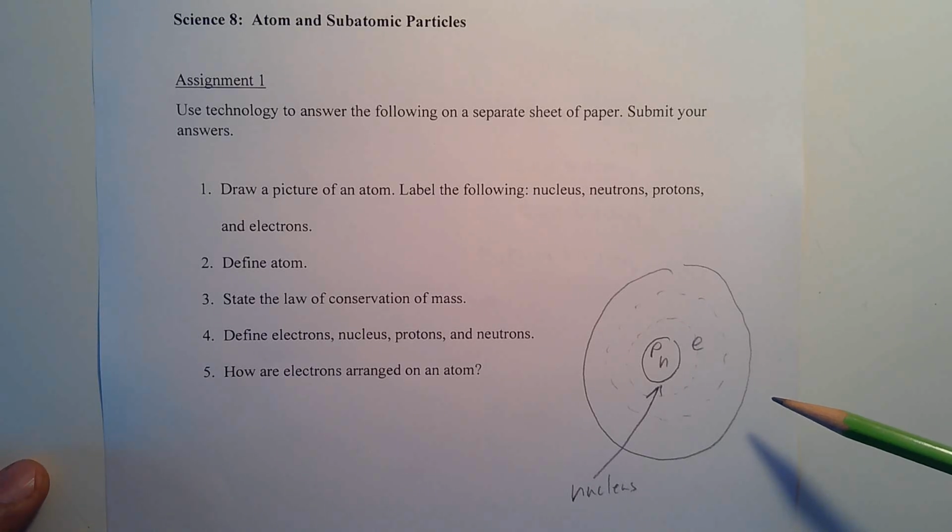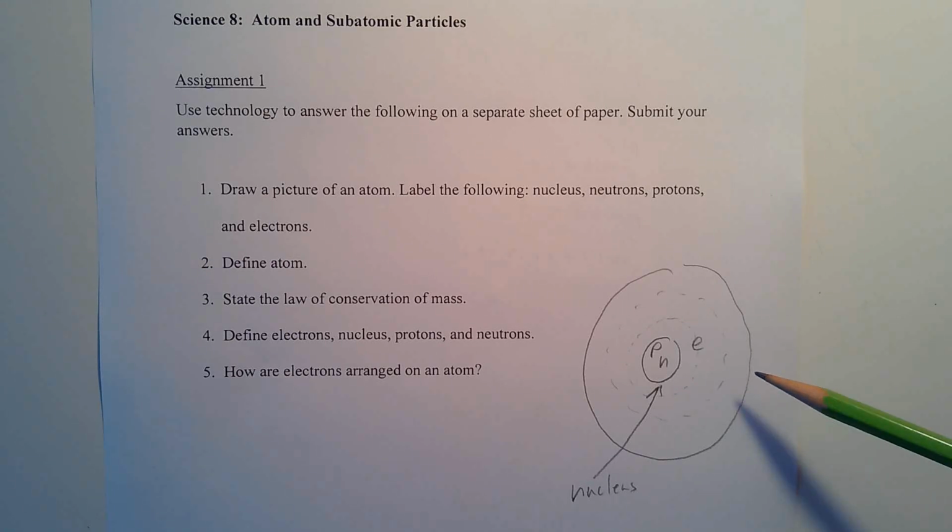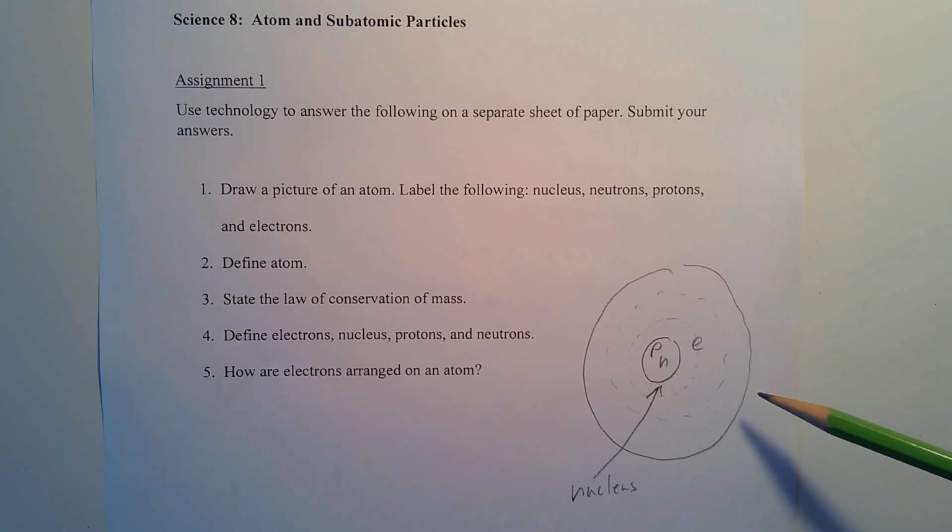You can think of it as the building block for the whole element, and by normal means it cannot be broken down into anything smaller. There is a way to split the nucleus in nuclear reactions, but under normal chemical means you can't do that.